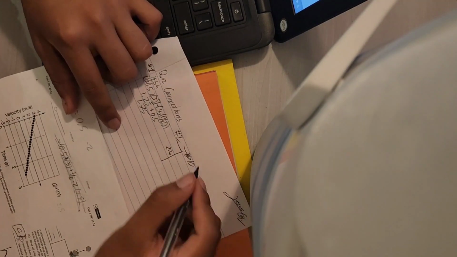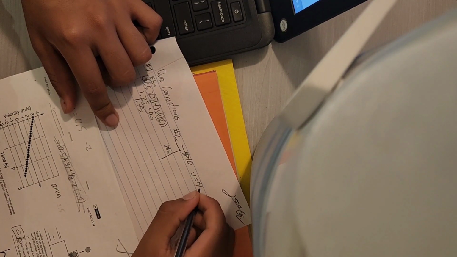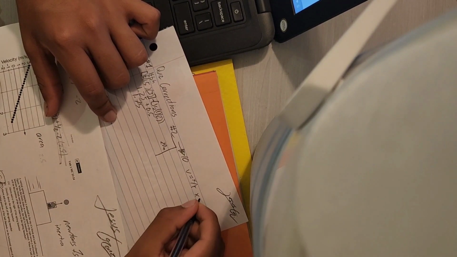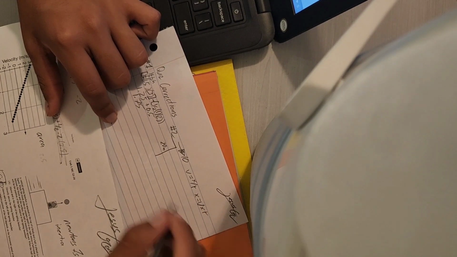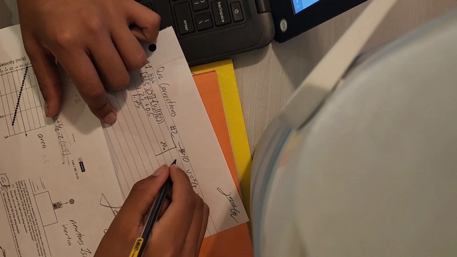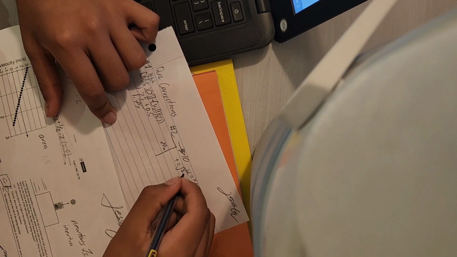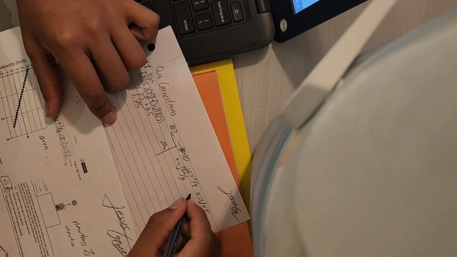So what do we know? Velocity is equal to displacement over time. So that would mean x is equal to velocity times time. Time will be equal to the square root of 2h over g. We made a minor mistake.